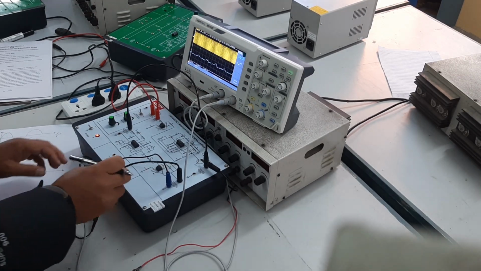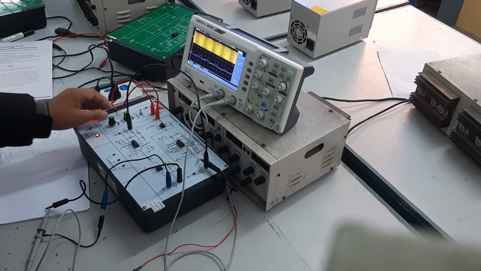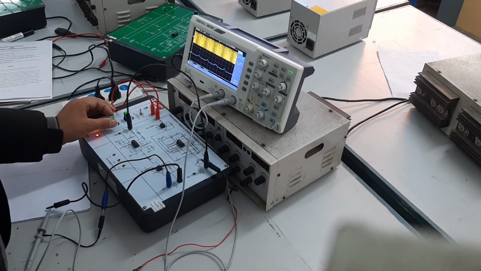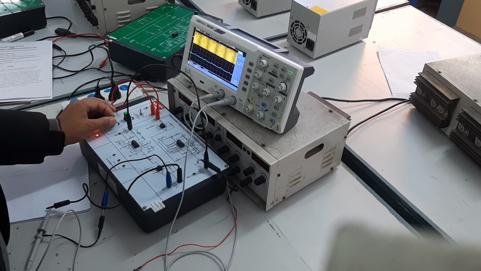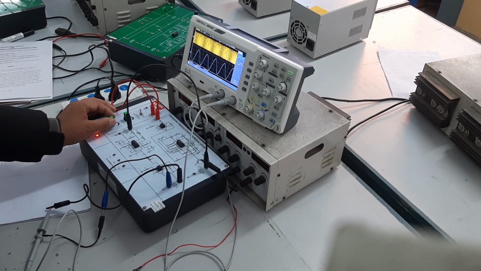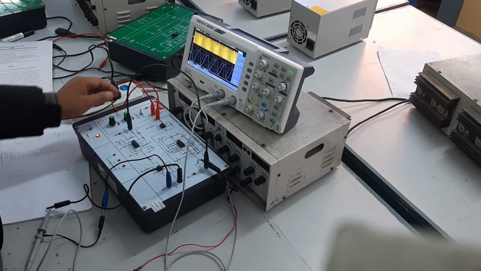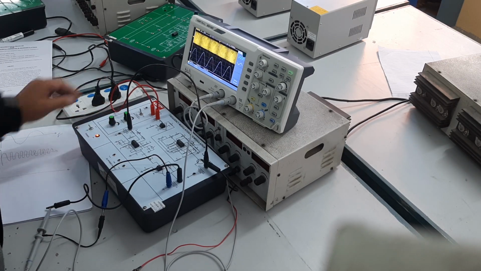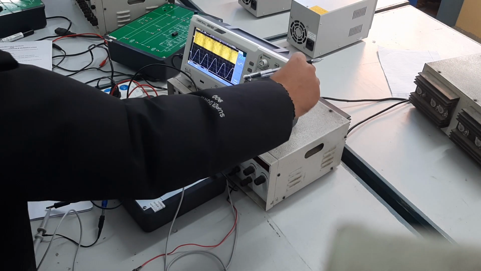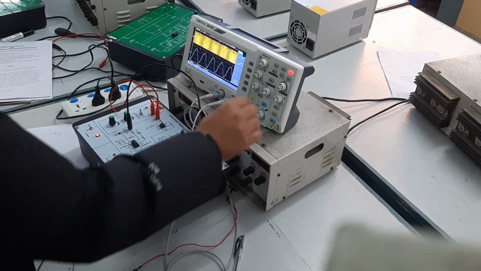At the demodulation section, we vary this knob. Slightly, when we start to vary it, the demodulated output starts to come. Now I can find my demodulated output from this point. We can compare both signals.